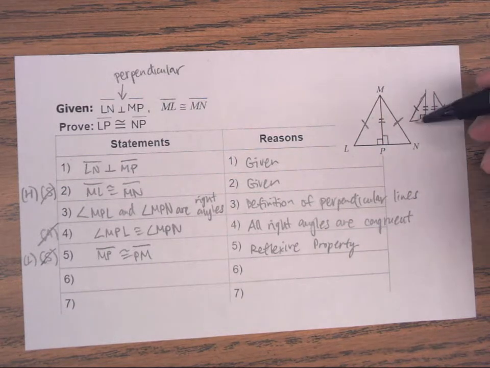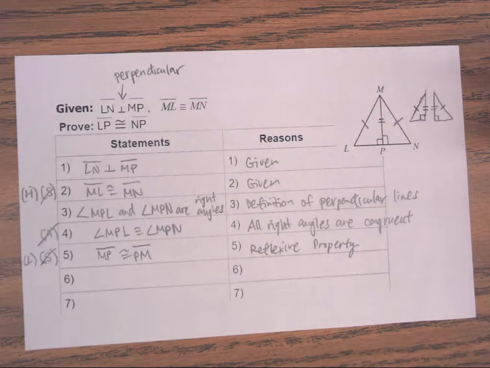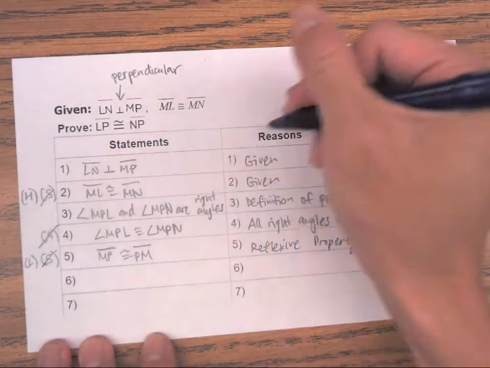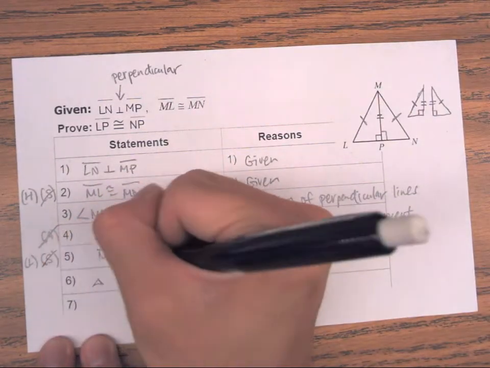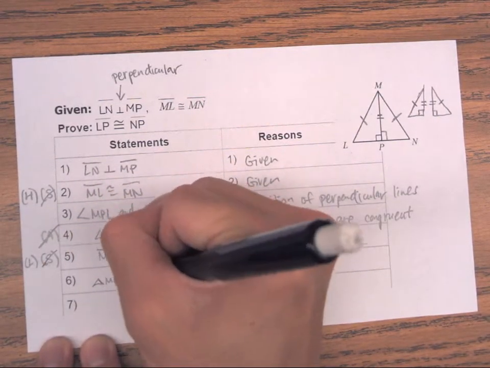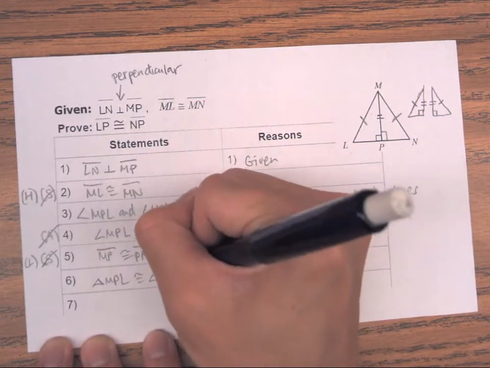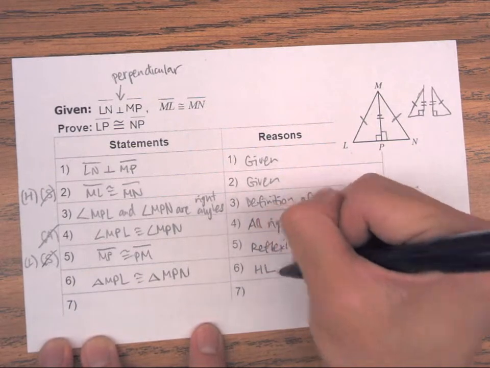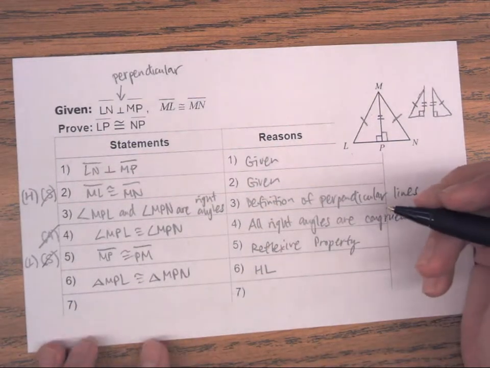Square root of 64 is 8. So that means these would have to be congruent to each other. This is the only exception to the SSA rule. Okay, so here, what I can say is triangle MPL is congruent to triangle MPN. And this is going to be by HL, the only exception to the SSA rule.